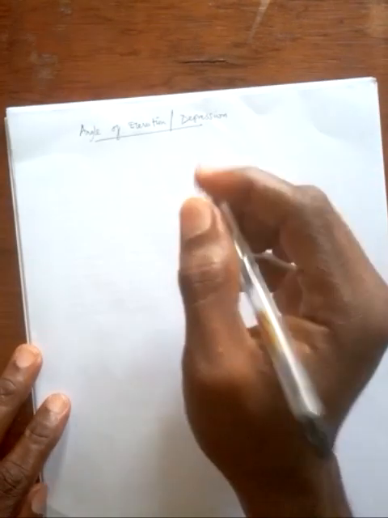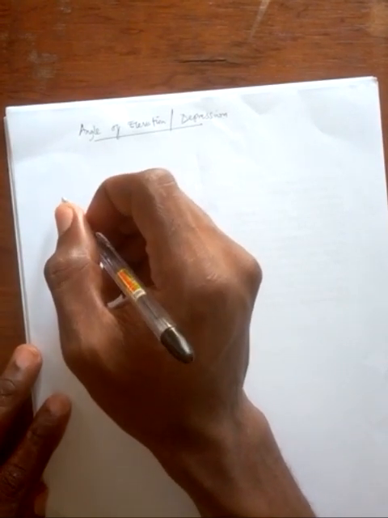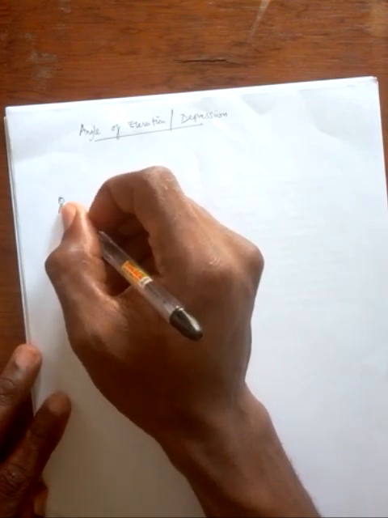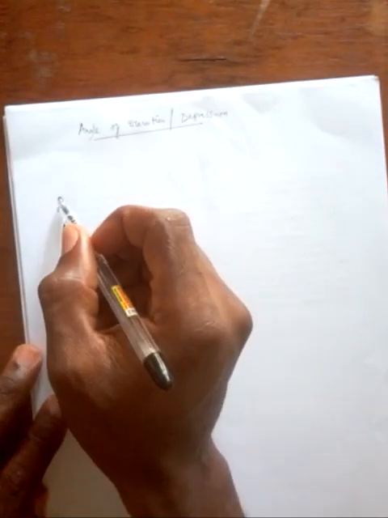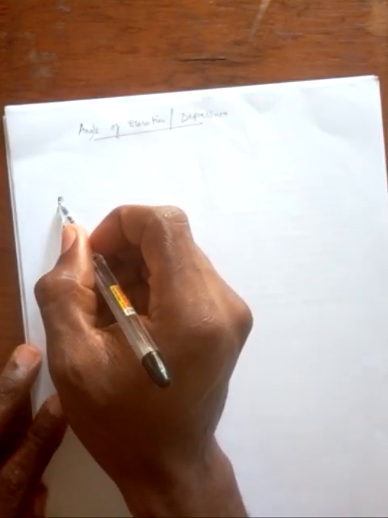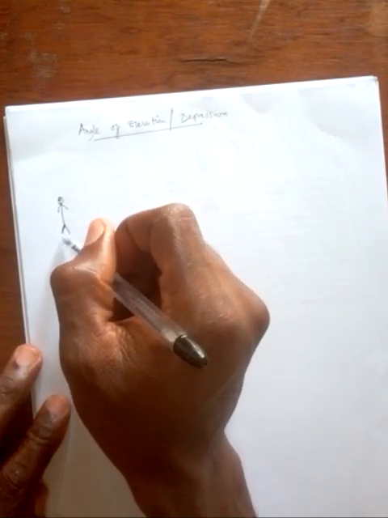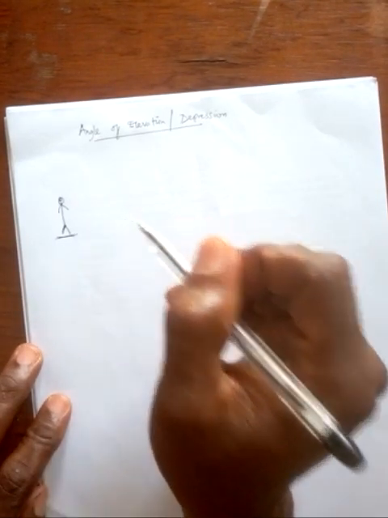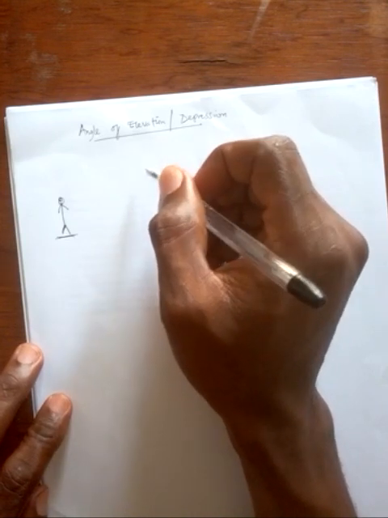Today we shall be looking at angle of elevation and depression. So let's start this way. Let's assume that a boy standing on a horizontal ground tries to look at a kite on a palm tree.